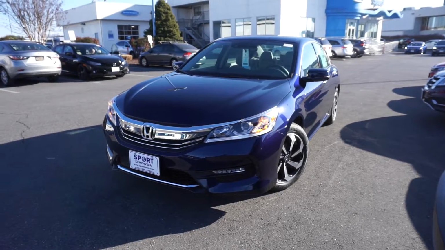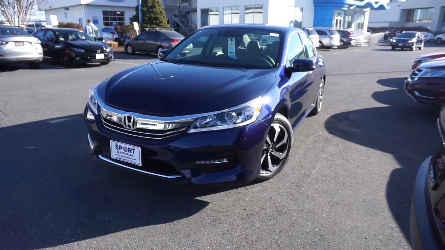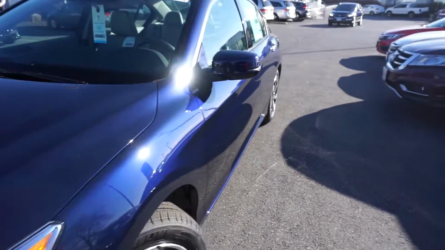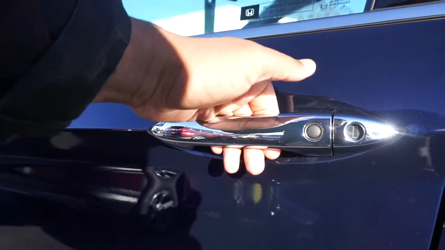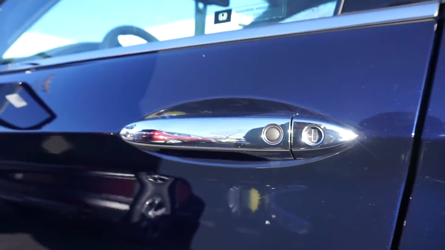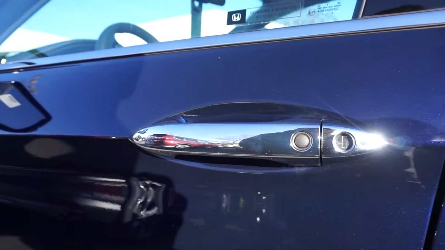Now you do have the smart key access system with the key fob. So just walk up to the car. To unlock it, just grab the door handle until it beeps. And then to lock it, just press this black button here. And it's locked.